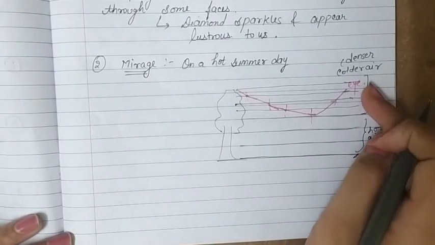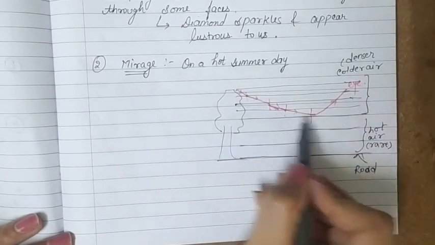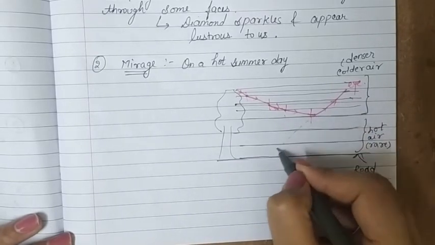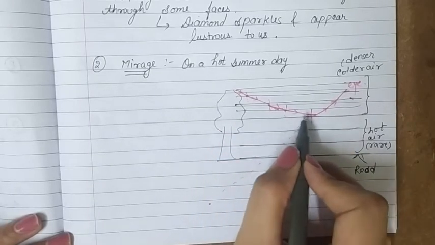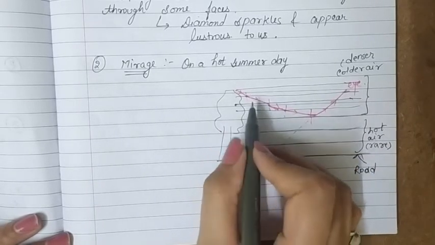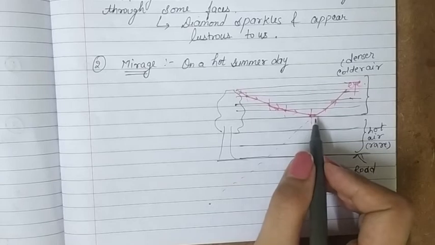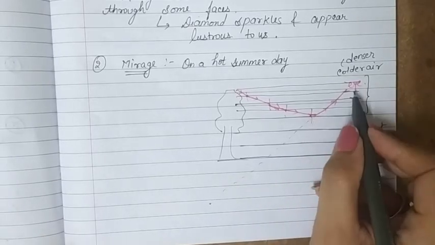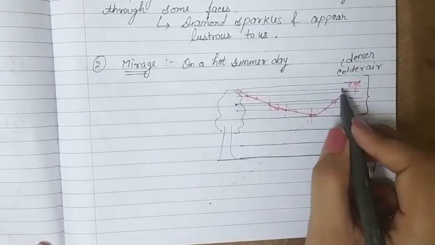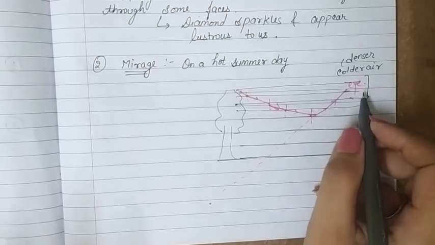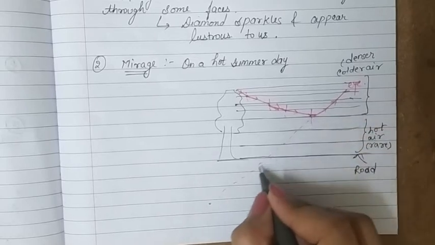The person is observing this object, but the light rays are coming like this, so they appear to come from this point. Although these rays are coming from this tree, since they move from denser to rarer medium, they go away from the normal, and at a certain point the angle of incidence is greater than the critical angle, so they bounce back. When the observer sees this, it appears to be coming from this location.